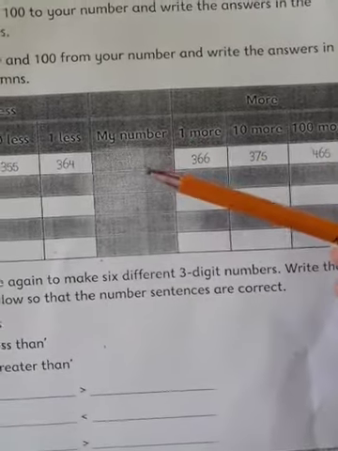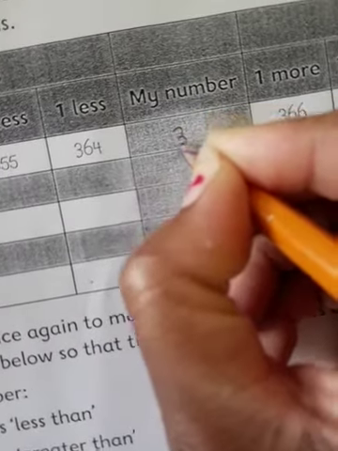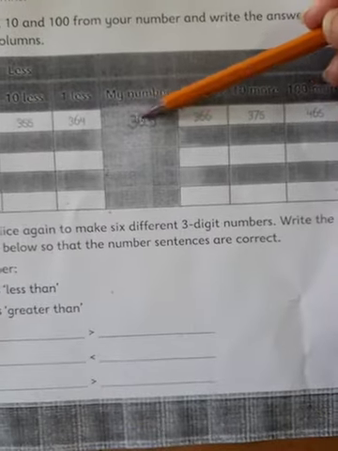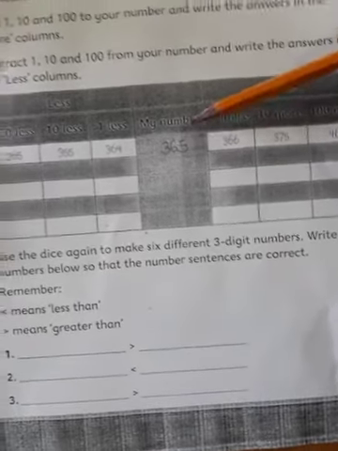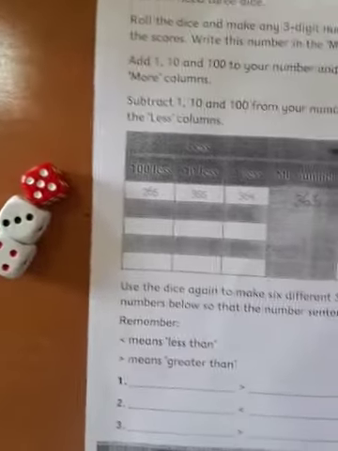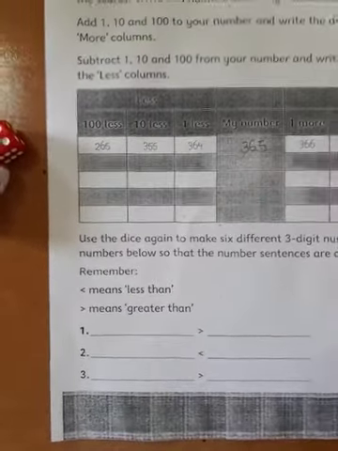So here, after rolling the dice, there is 365. After rolling the dice, they found 365. So that's what you're going to do again. You are going to roll the dice and make any number and you put it in my number column.